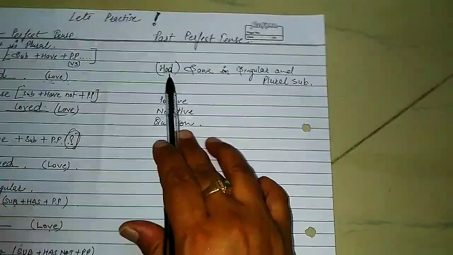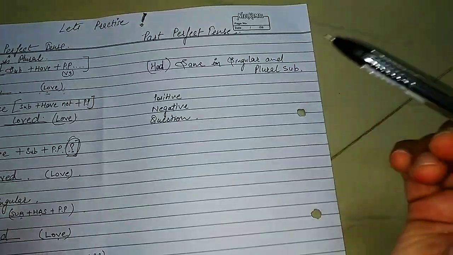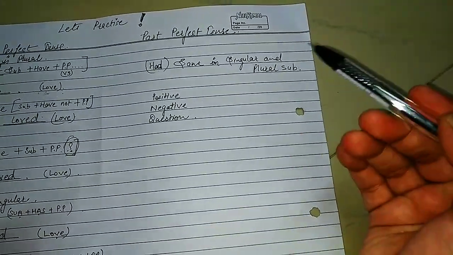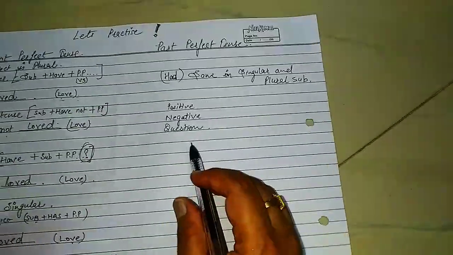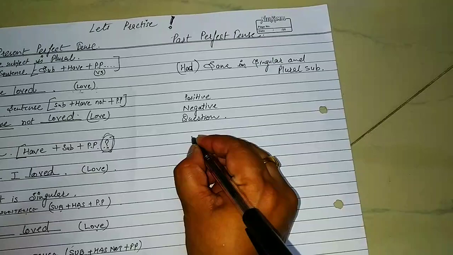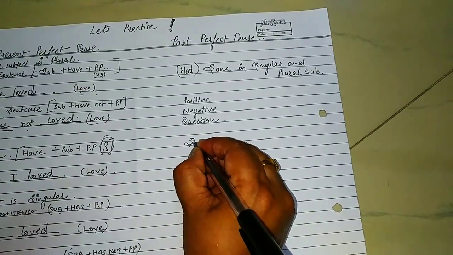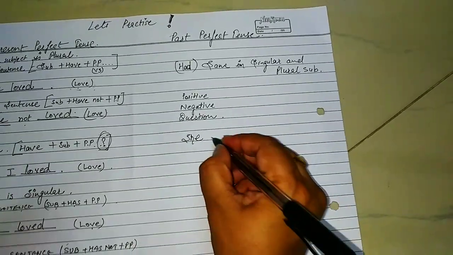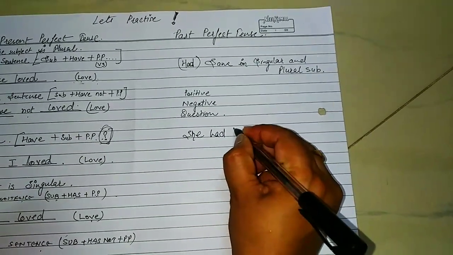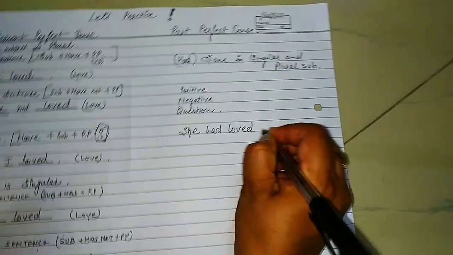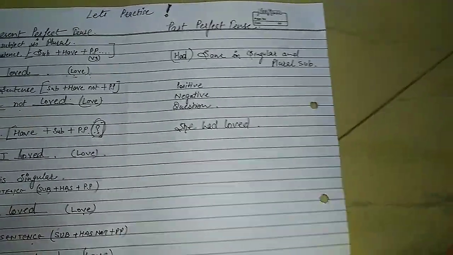Now, let's move into the past perfect tense. The same is always there. Only had we have when we have singular or plural, both the subjects. So let's make a sentence. She had loved. वह प्यार कर चुकी थी.